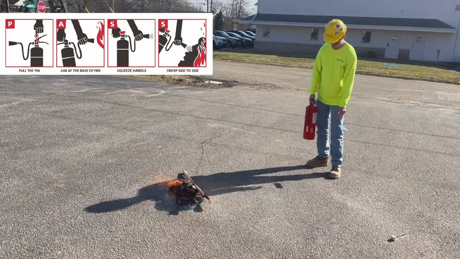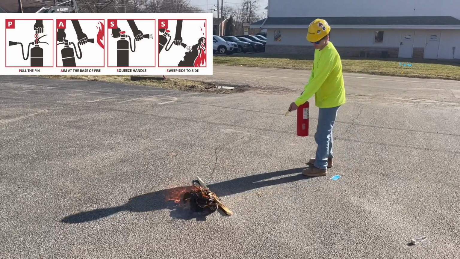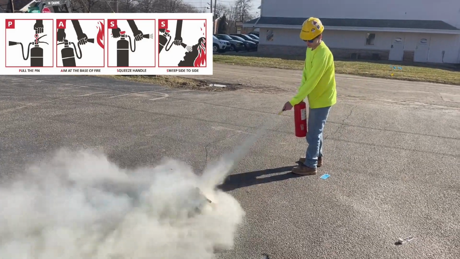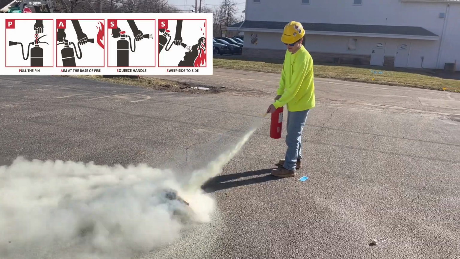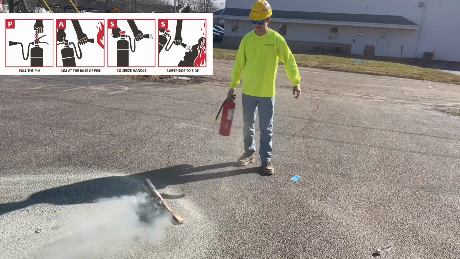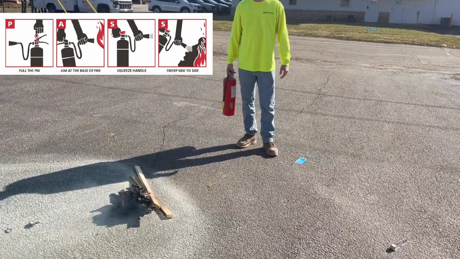Pull, aim, squeeze. It's always important that we go at the base of the fire and not at the fire itself.